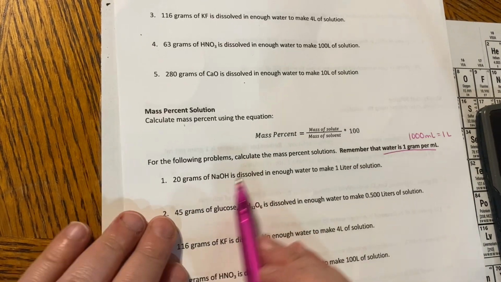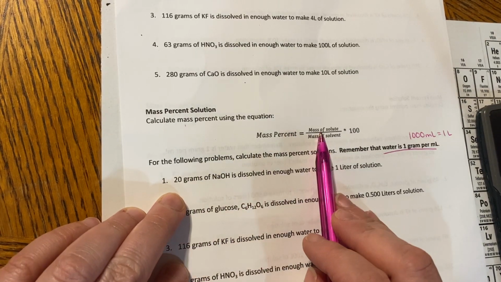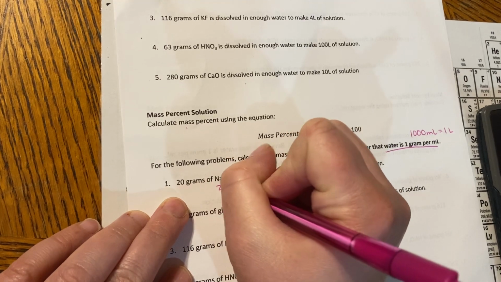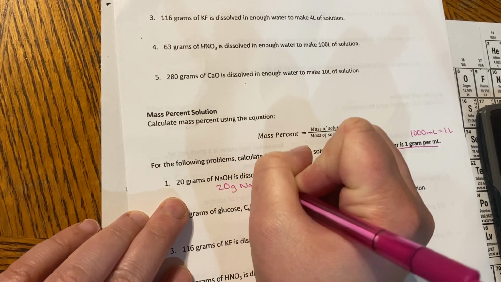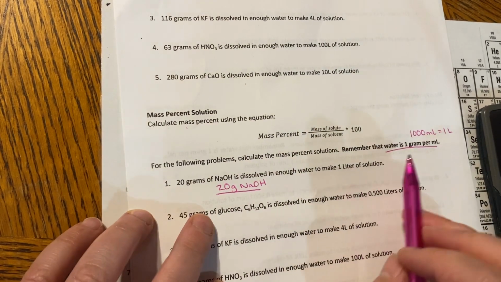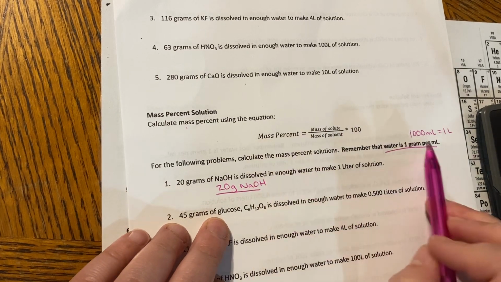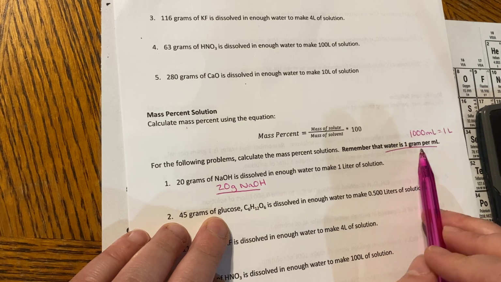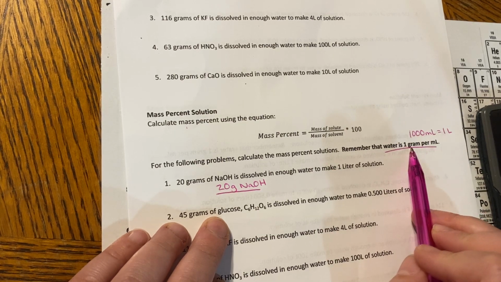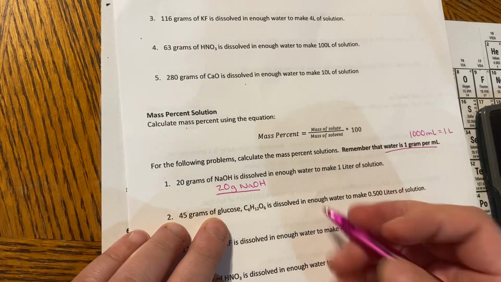So for this one, I've got 20 grams. That's already my mass of solute. And I need to divide by my grams of solvent, which is my 1 liter. Well, 1 liter is 1,000 milliliters, and 1 milliliter is 1 gram. So then 1,000 milliliters would be 1,000 grams.